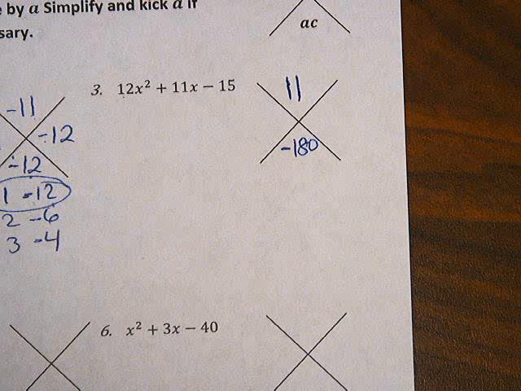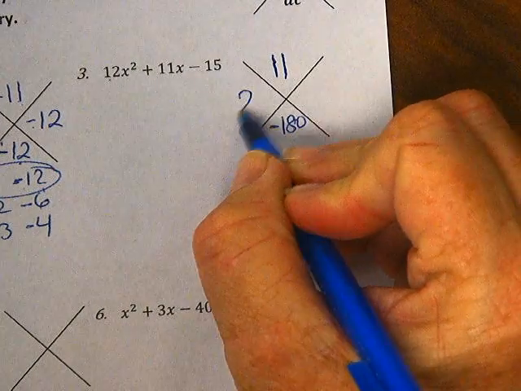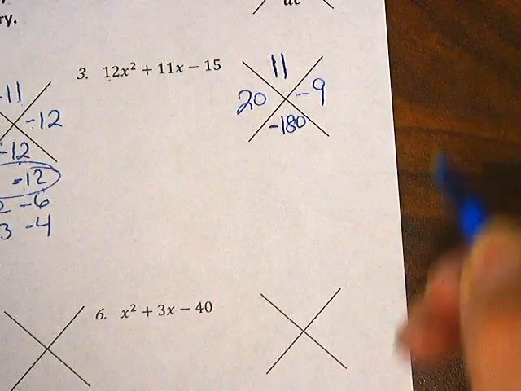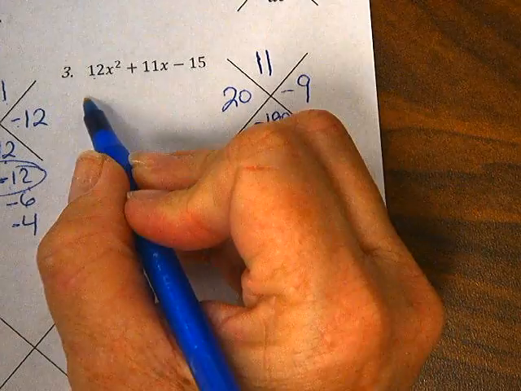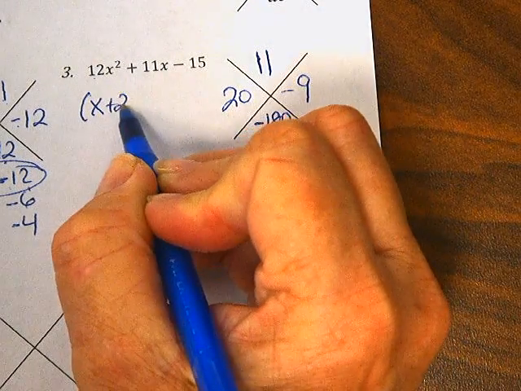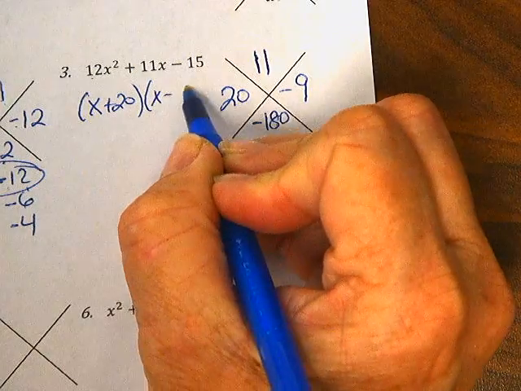Why is that not? There we go. So we said 20 and negative 9 we're putting in. So my two factors are going to be x plus 20 and x minus 9.